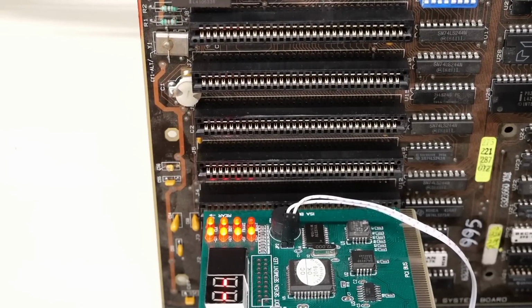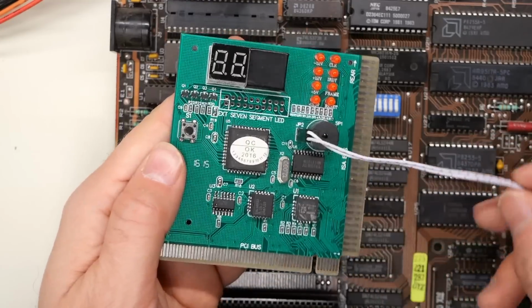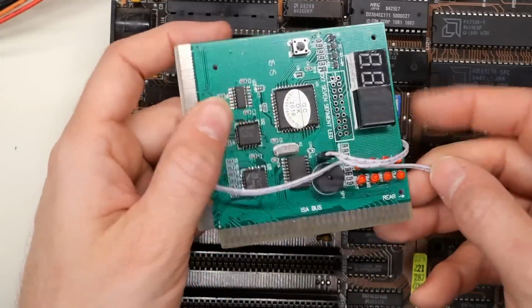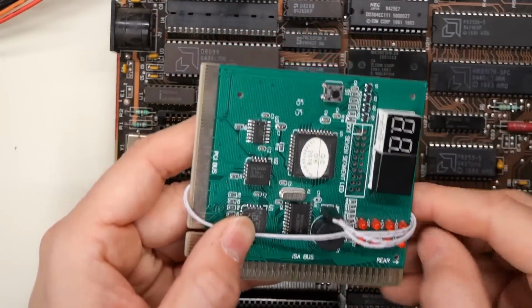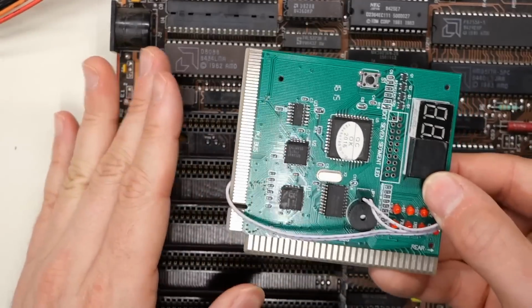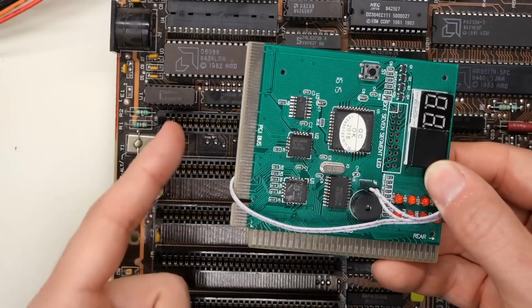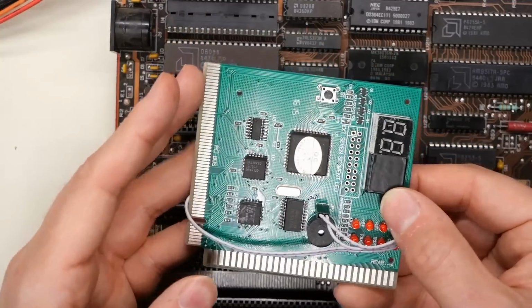It just isn't. Now, I have definitely shown this postcard a lot on the channel. You can buy these from eBay or from Amazon. They're very inexpensive. And if you're working on PCs and doing any troubleshooting, I highly recommend it. Of course, it's got a PCI connector here and an ISA connector, so you can do both with this same card.